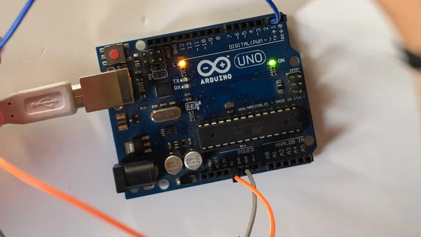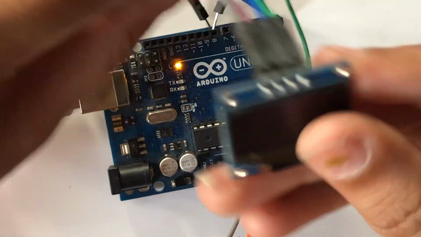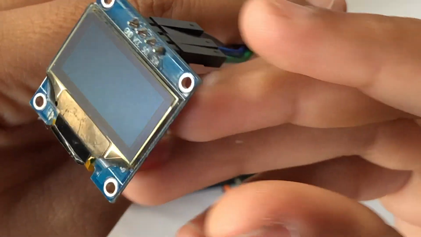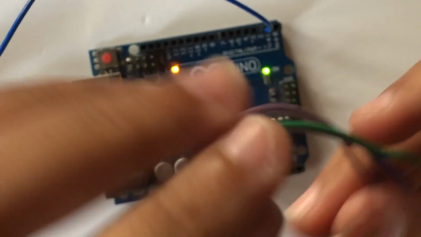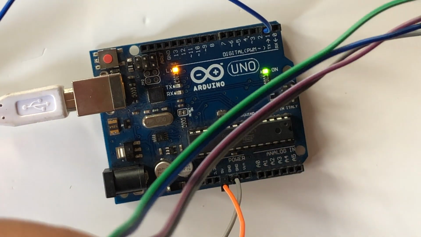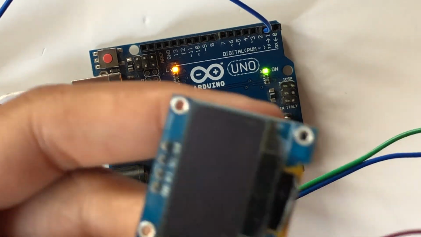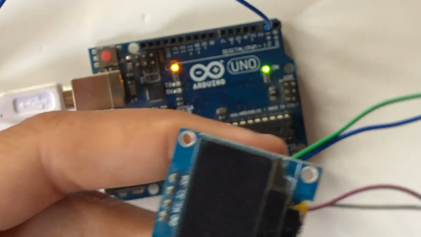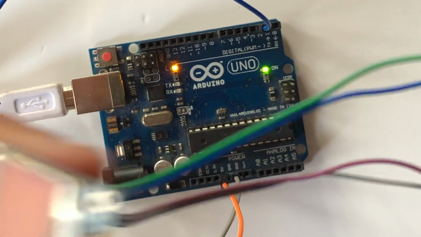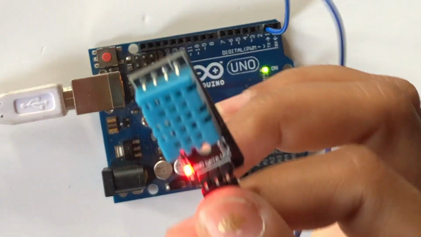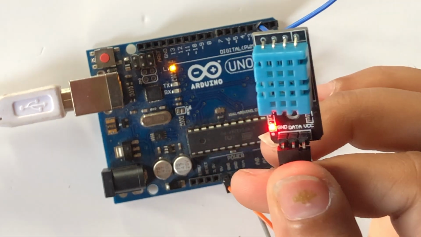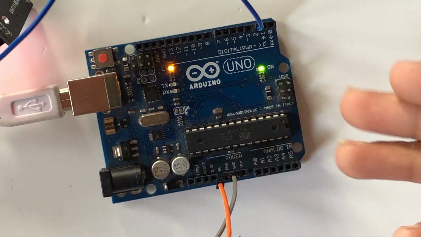Now let's see the connection of the OLED. The OLED uses 3.3 volt or 3 to 5 volt. I'm giving 3 volt. Basically everyone is using 3 volt only for the OLED, and for the DHT sensor you can use 3 volt or 5 volt, anyone according to your requirement or according to which pins are available.